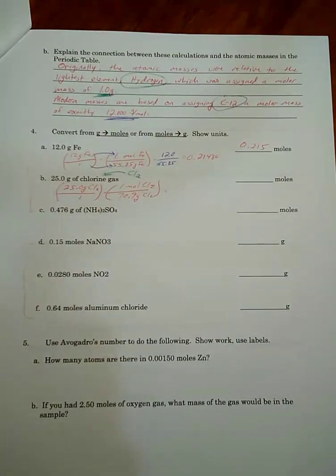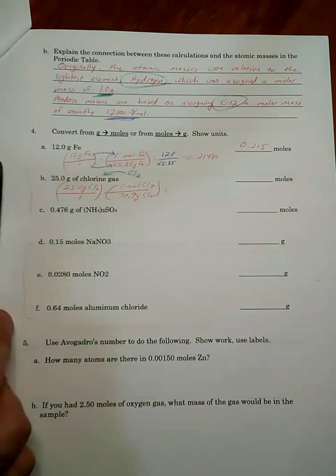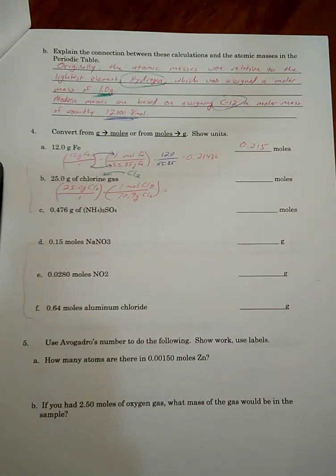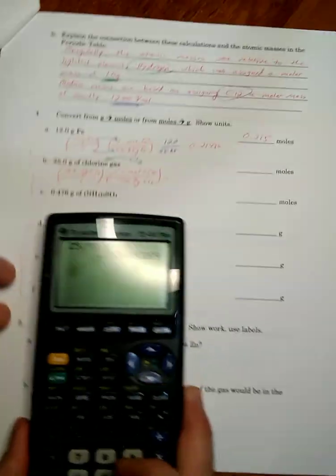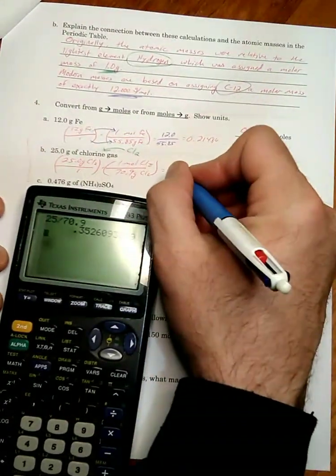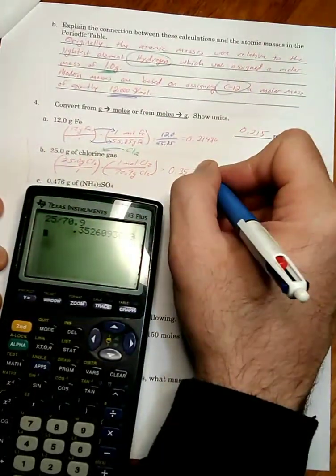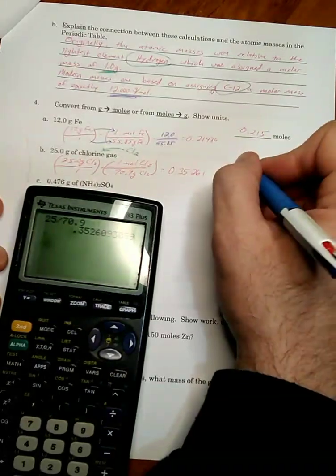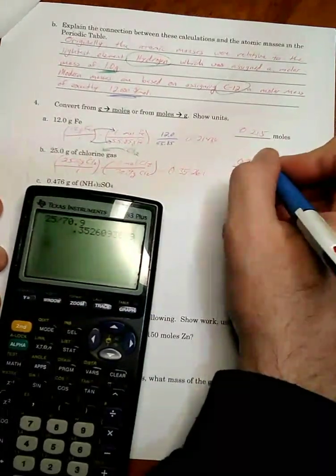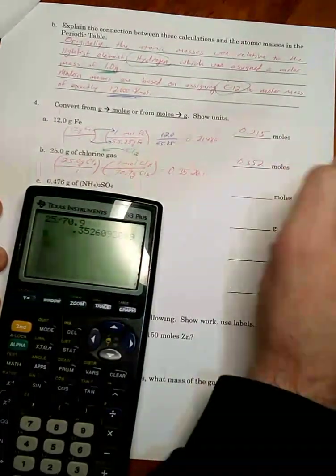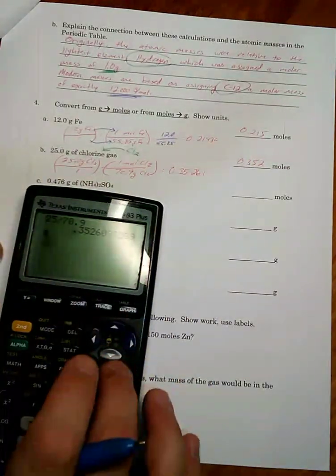And now we do the math. Again, multiply across the top, multiply across the bottom, and divide. I'm going to jump straight to the divide part, a little bit of a shortcut there. And we end up with 0.3526, so I'm going to round that to 0.353 moles of chlorine gas.